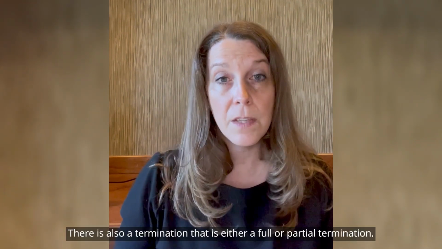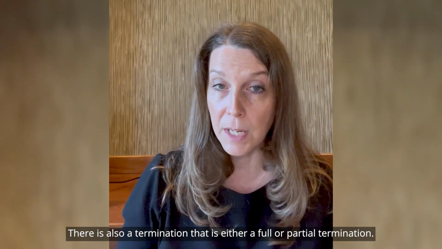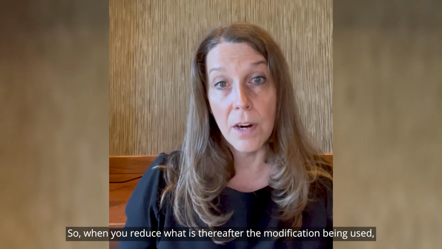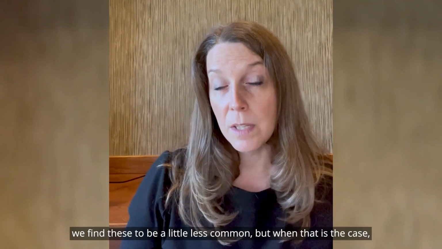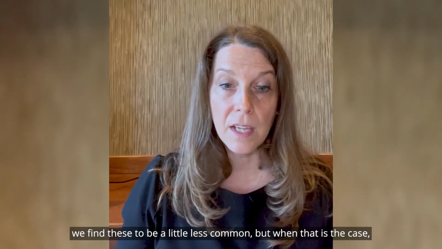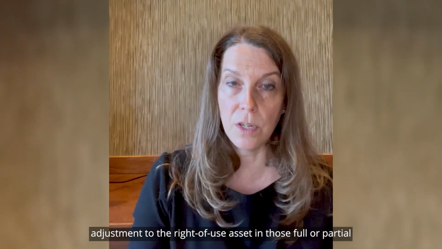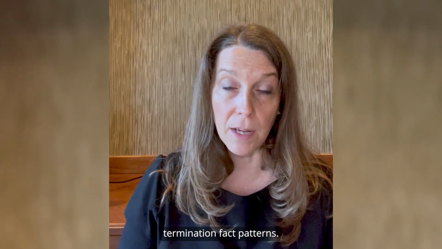There is also a termination that is either a full or partial termination. So when you reduce what is thereafter being used by the modification, we find these to be a little less common, but when that is the case, then for the adjustment to the lease liability, there's a proportionate adjustment to the right of use asset in those full or partial termination fact patterns.